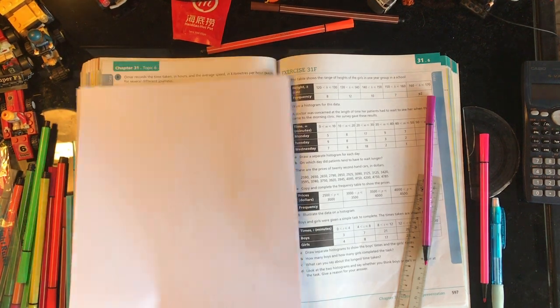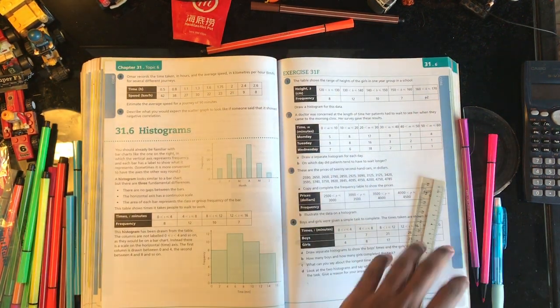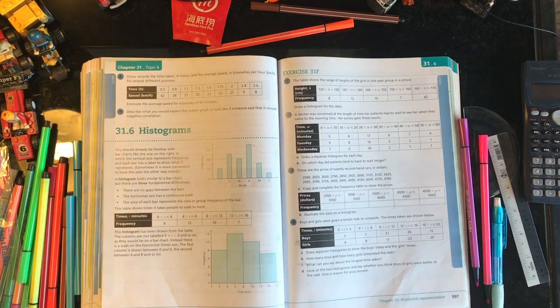Okay, hi guys. So just now the video has stopped at the unequal width. So I'll continue, I will cover that later. For now we will just move on with the histogram. How we're going to draw a histogram.